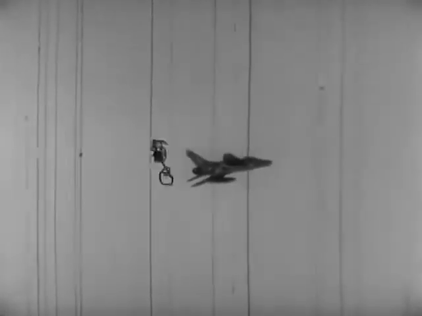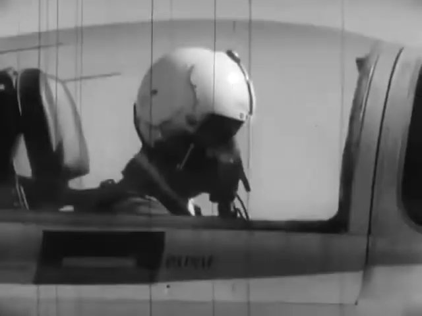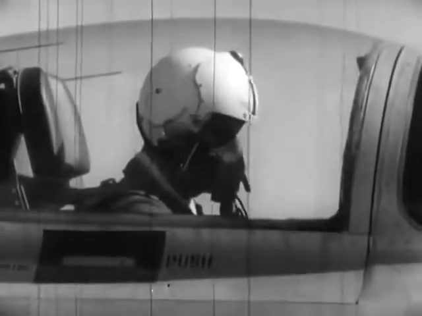Another important technique you must know is how to recover on instruments from an unusual attitude. In all-weather flying, you might find yourself in one.